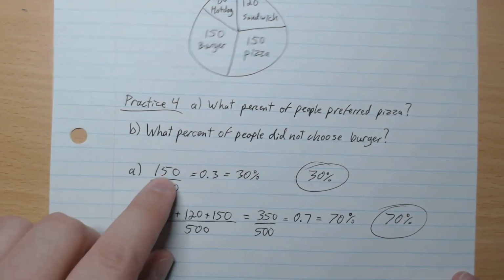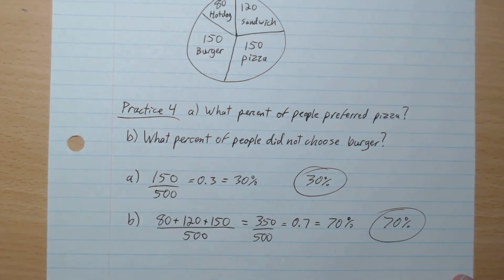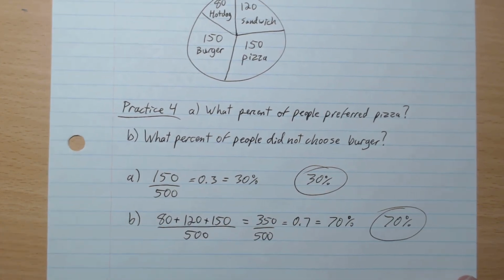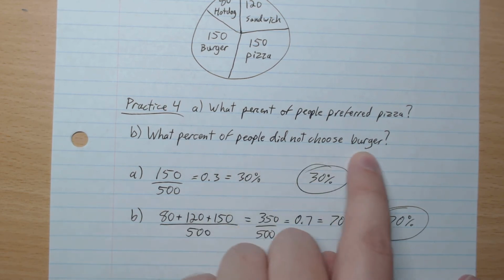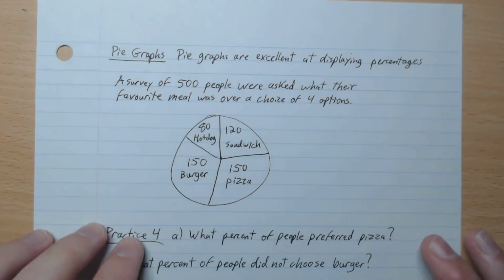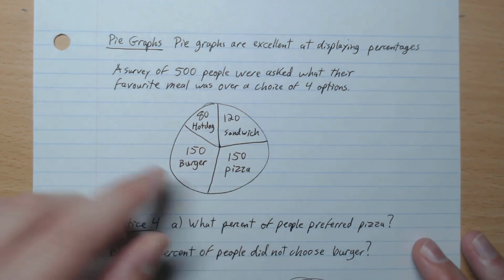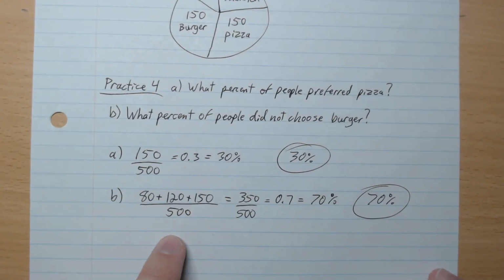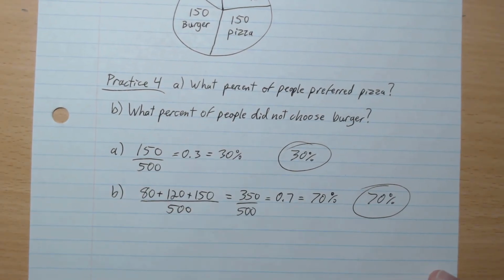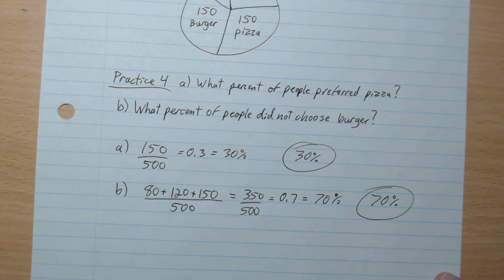Okay, so pizza was 150 out of 500, like that, which gives 0.3, which is 30%. And did not choose burger. So we say, okay, which ones were not burger? Hot dog, sandwich, pizza. We add those up, out of 500 gives 70%. So 70% of people did not choose burger.